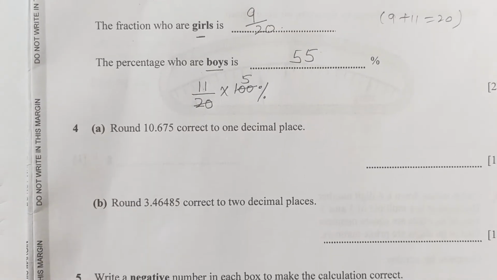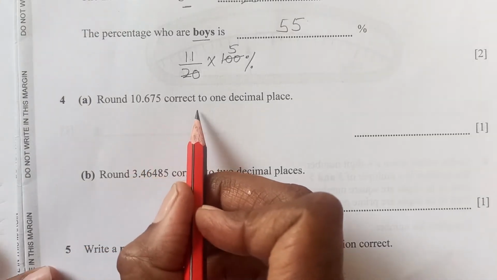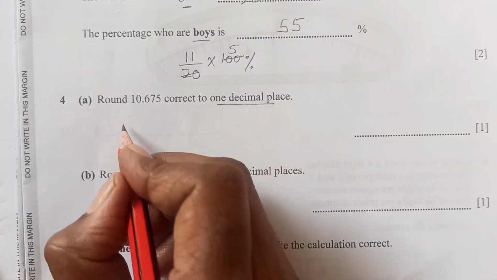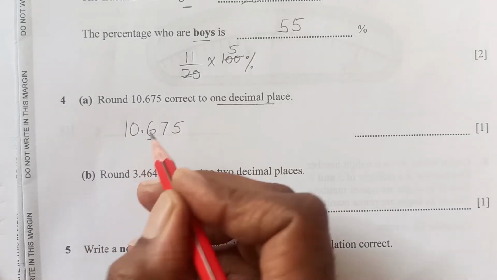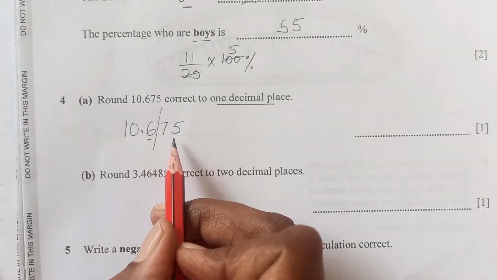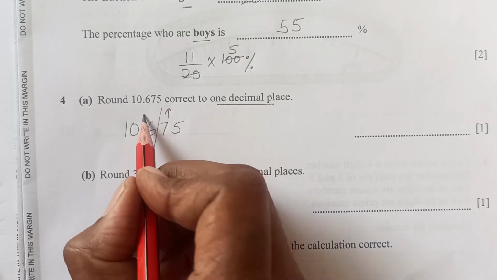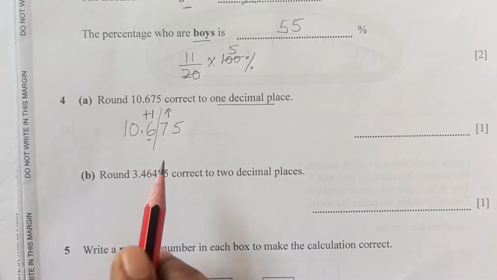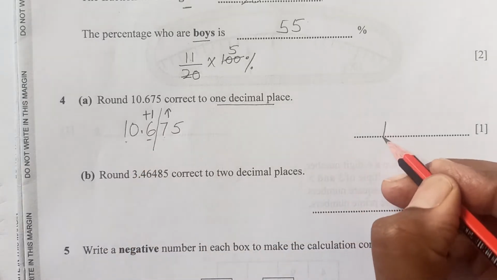Now number 4: round 10.675 correct to one decimal place. One decimal place is here. We put a line over here. Then see the next number to the right of that, which is 7. So it's going to round up. We are going to add 1 over here because this number is greater than 5. So this will become 10.7.